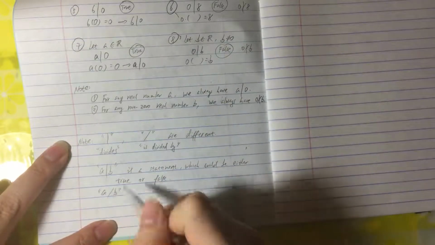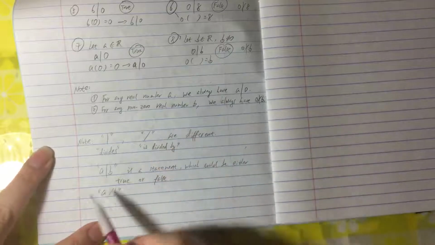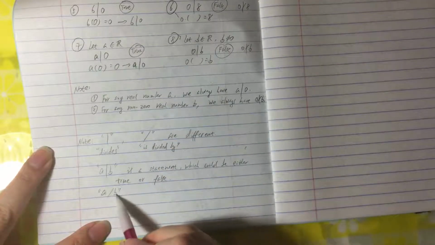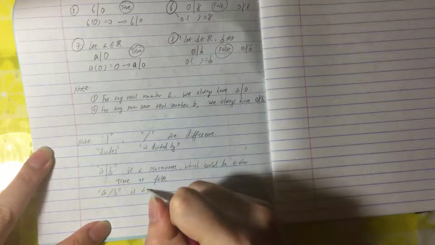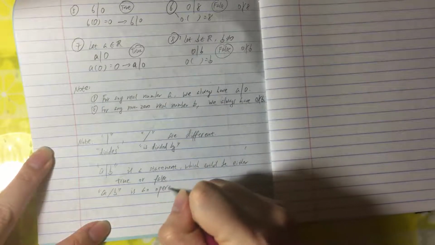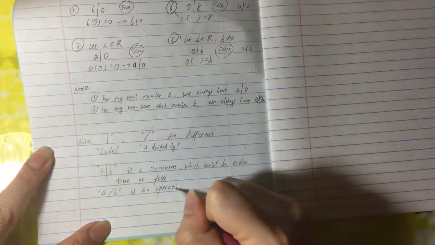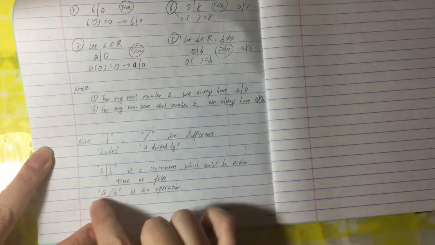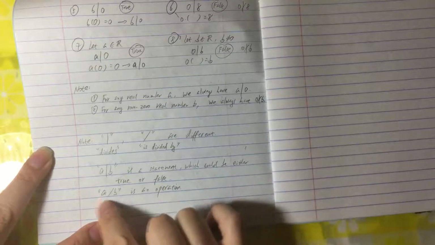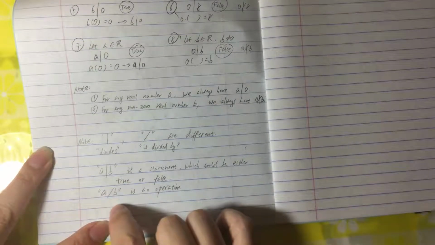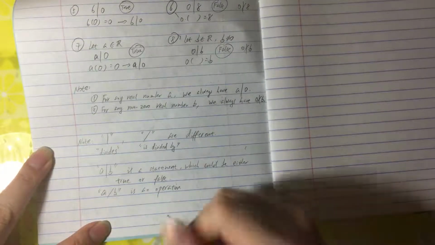If I say A is divided by B, what does this mean? This is an operation. If it's an operation, the result of the operation is a real number.